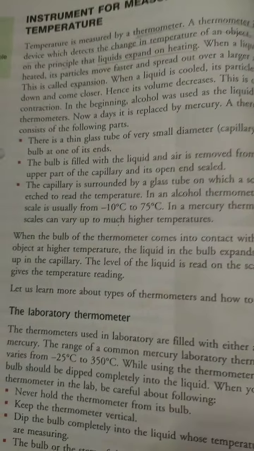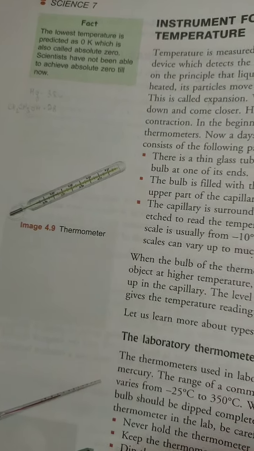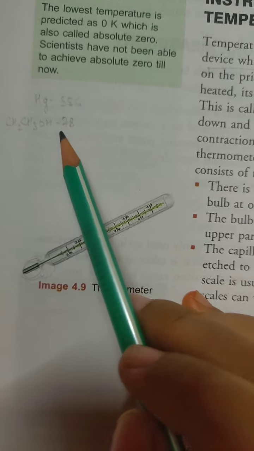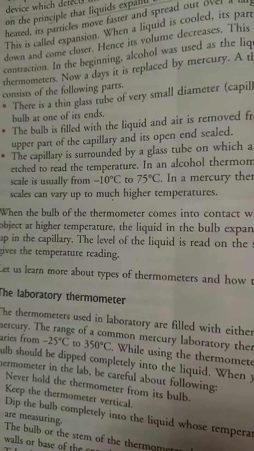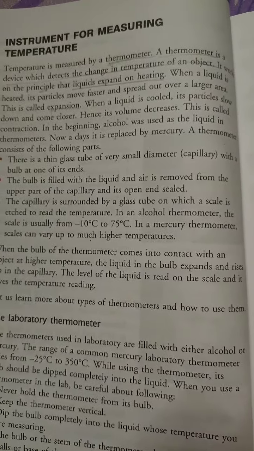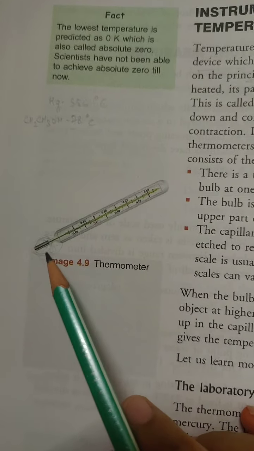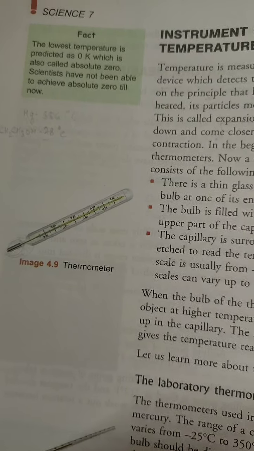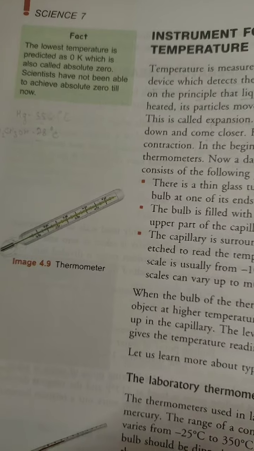Why was alcohol used before, but now in this bulb we are using mercury? It is because the boiling point of alcohol is 78 degrees centigrade and that of mercury is 356 degrees centigrade. Boiling point means the temperature at which a substance starts boiling. If we put mercury here, we can detect even very hot temperatures, beyond 100 degrees centigrade, 150, 200, that much temperature we can measure.